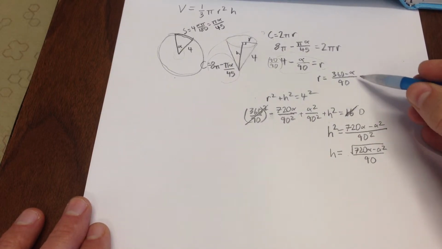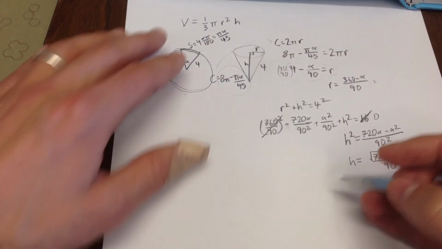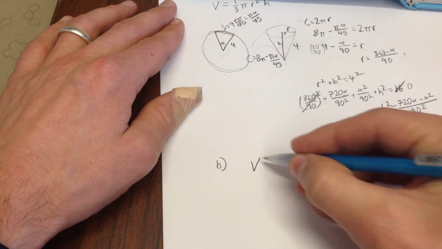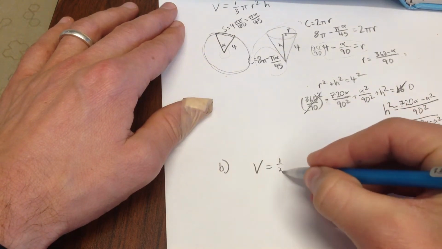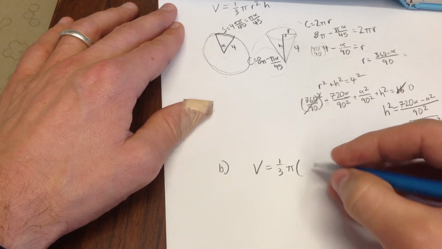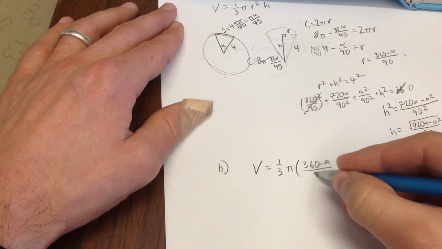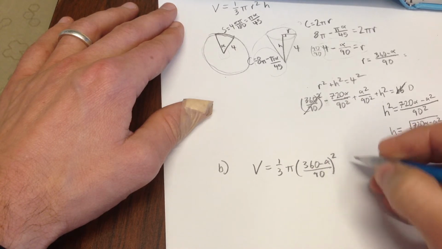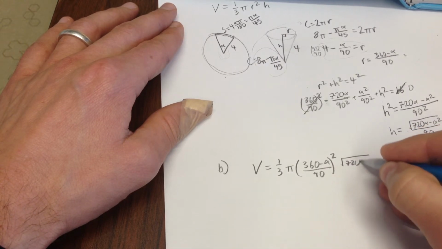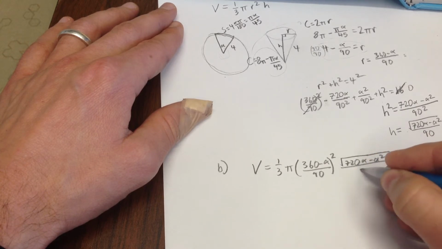Okay, so I have r, I have h, and I really wanted V. This is actually the answer to part B of the problem above. V equals 1/3 pi r squared h. So r is 360 minus alpha over 90, squared, times h, the square root of 720 alpha minus alpha squared over 90.